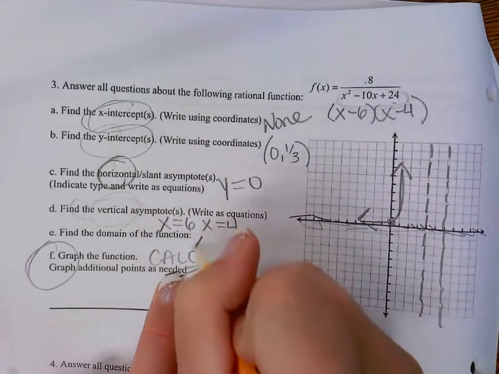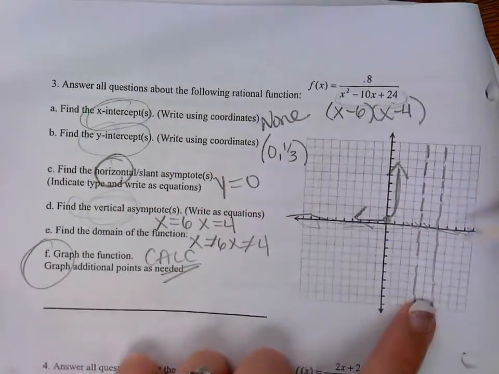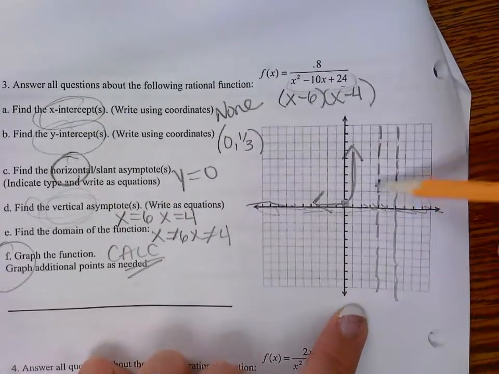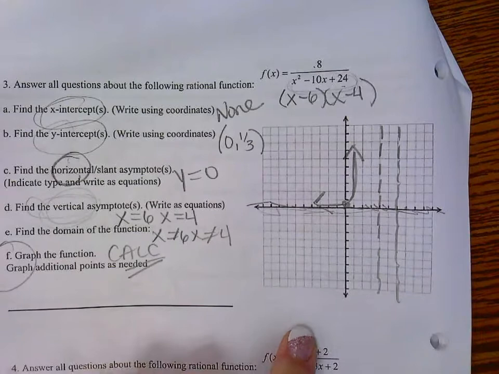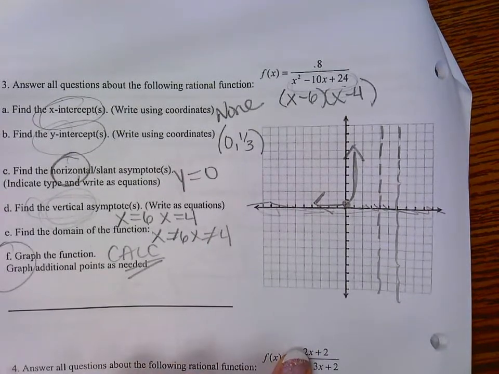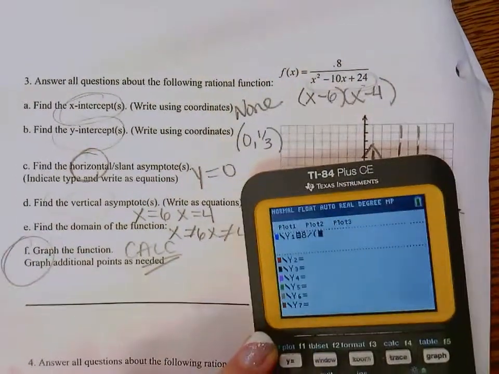Find the domain. X does not equal 6. X does not equal 4. These 2 regions are going to be kind of tricky to graph. This is probably cutting through the axis, or it's a parabola. So at this point, I'm going to move to the calculator for this type of graph. I'm not going to do a double vertical asymptote on the test without a calculator to use as a reference.